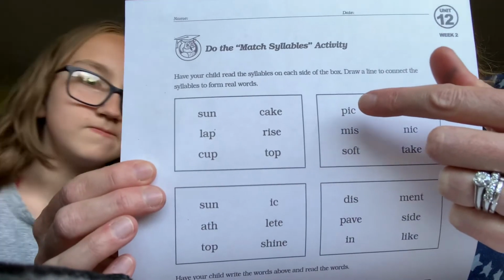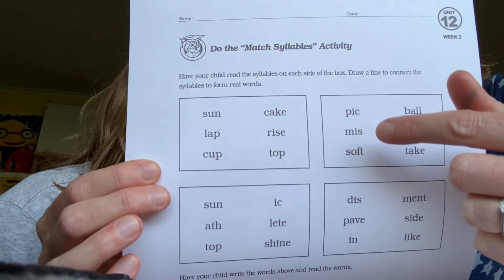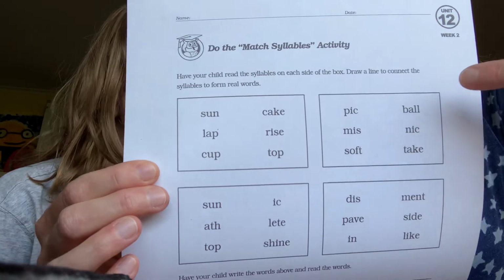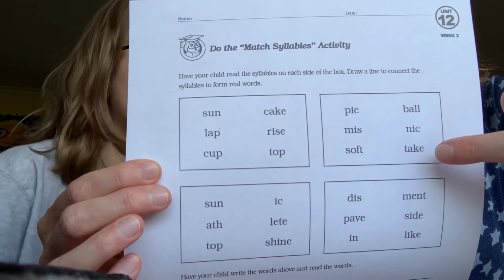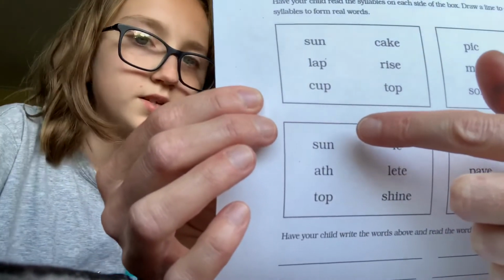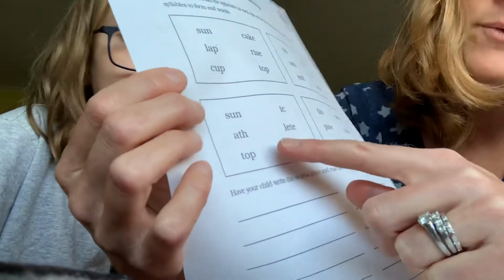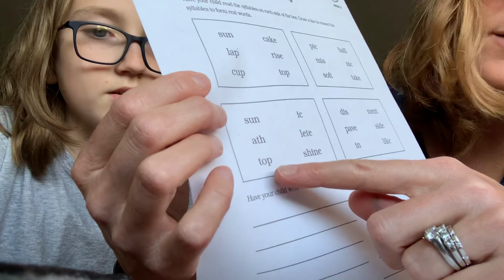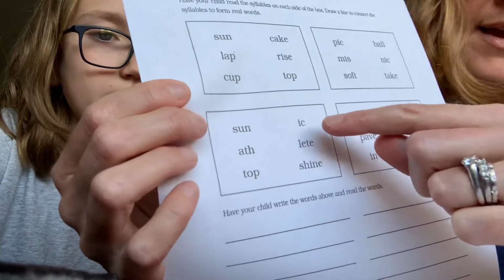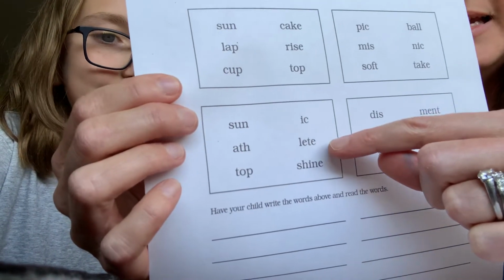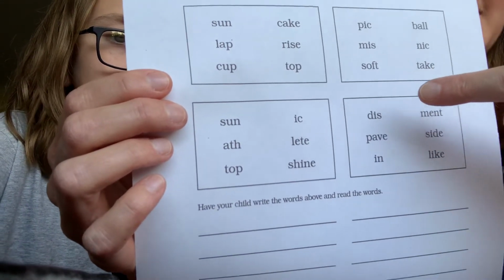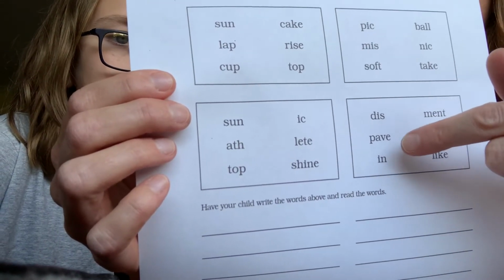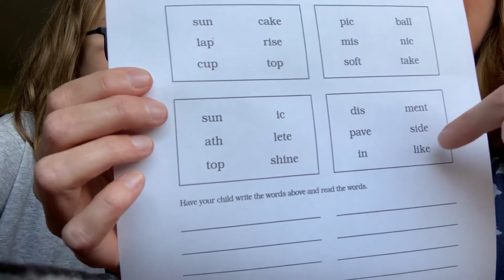Then over here we have pick, miss, soft. Over here we have ball, nick, take. Down here, we have sun. I can't read this. Ath, top. Ick, leet, shine. Dis, pave, in.